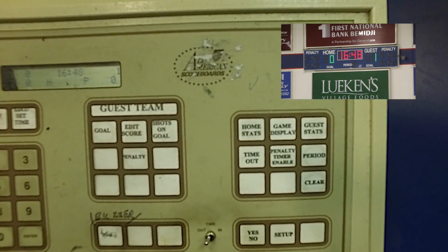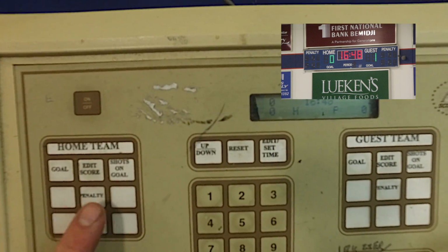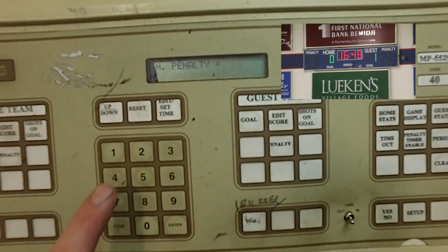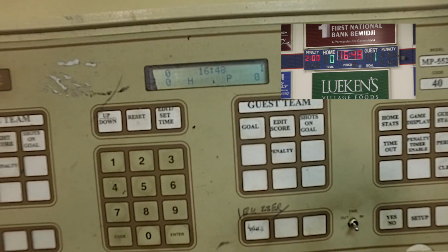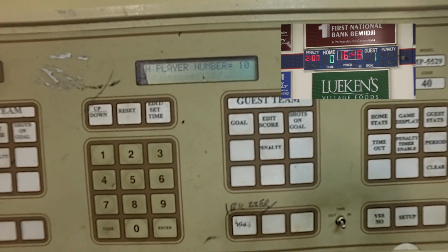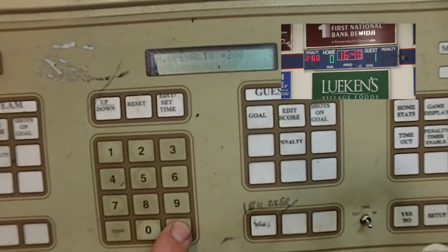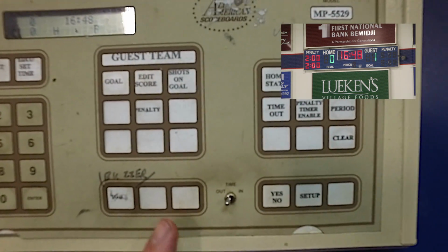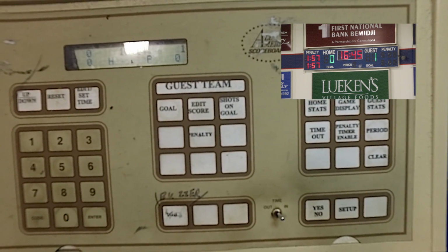So now let's add a double penalty on the home side. Start by pressing Penalty for the home team, player number, and enter. 2 minutes, and enter. A second player is added to the box. Select Penalty again, player number 10, enter. The time the penalty is for is 2 minutes, and enter. Start the timer and both will start to go down.